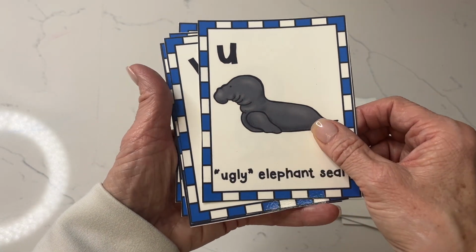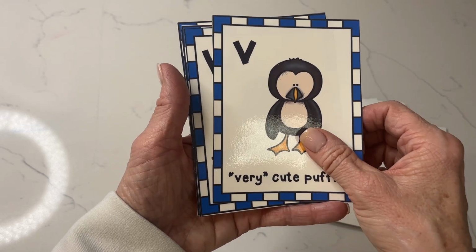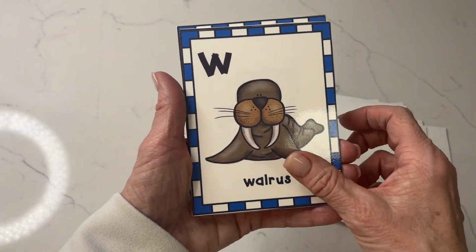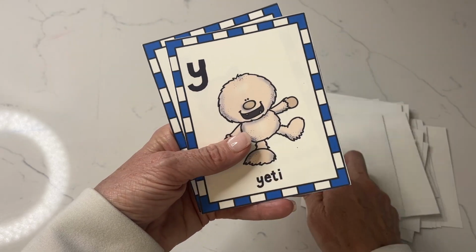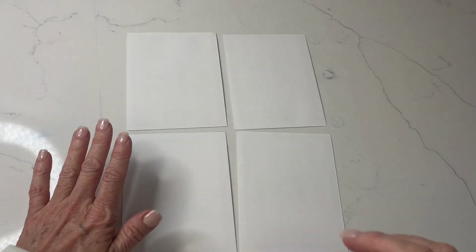I'm sorry, elephant seal, but I really needed a U. Very cute puffin. See, the puffin got off easy. Walrus, Arctic fox, yeti, and zippy Arctic wolf.